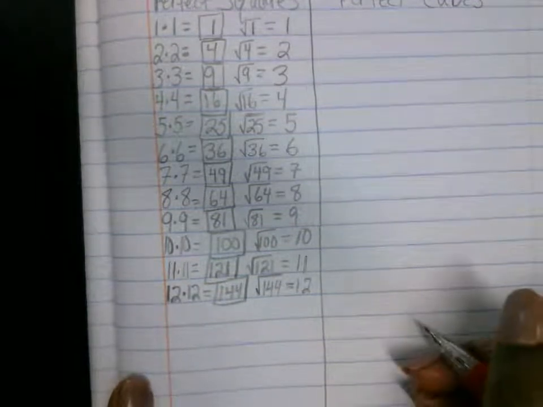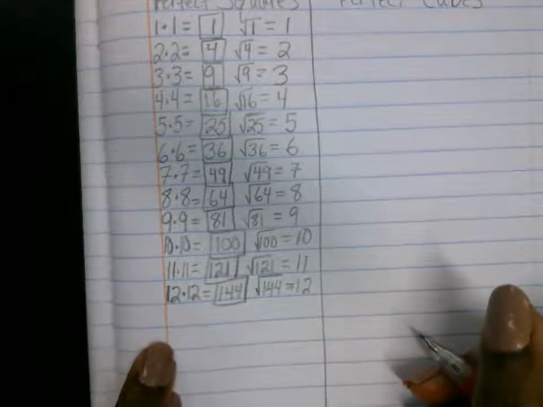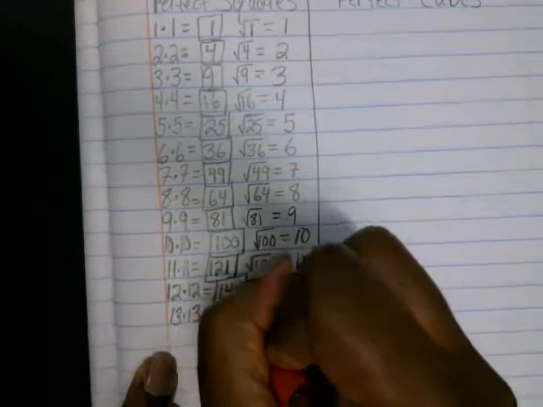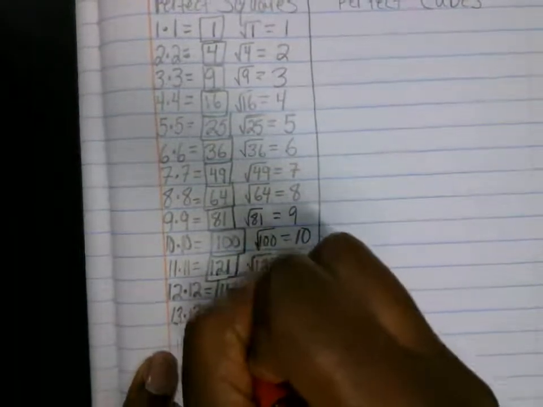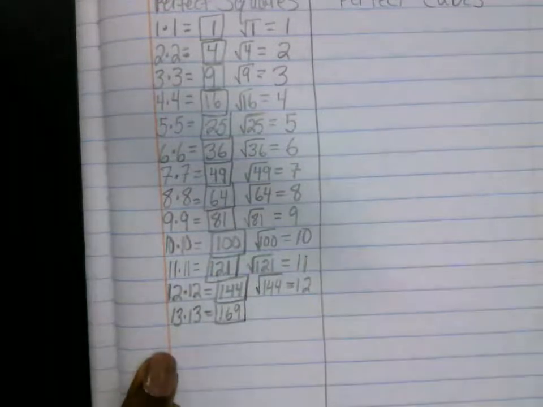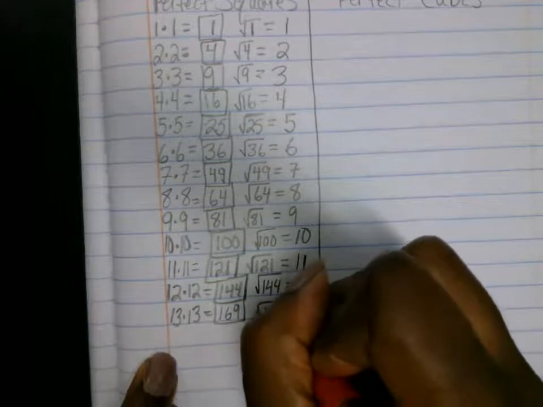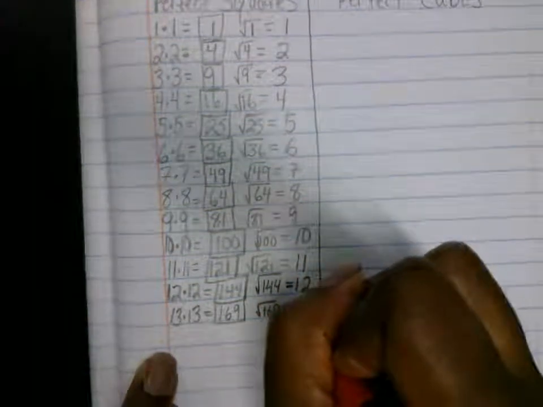Let's make another perfect square. Casey, you writing this down? Okay, good deal. 13 times 13. 169. Good job. 169 is a perfect square. What's the square root of 169? 13.